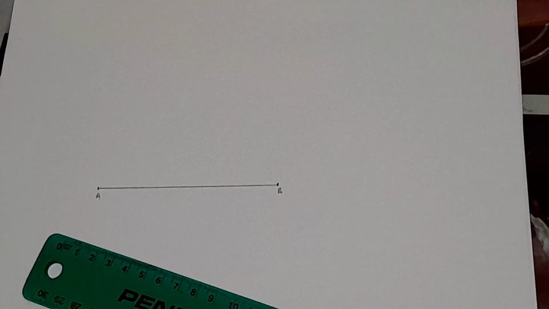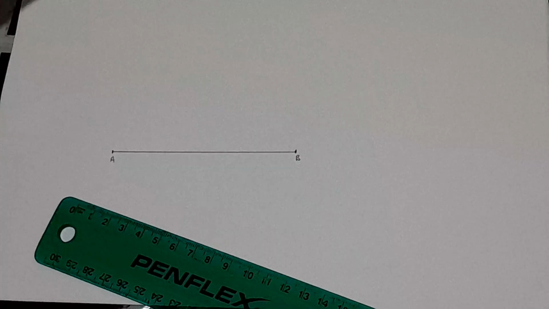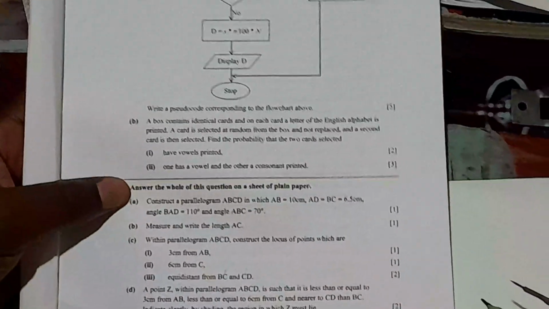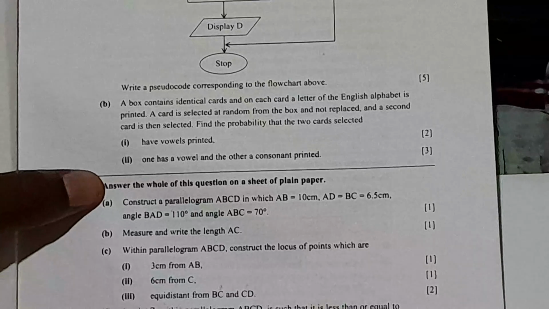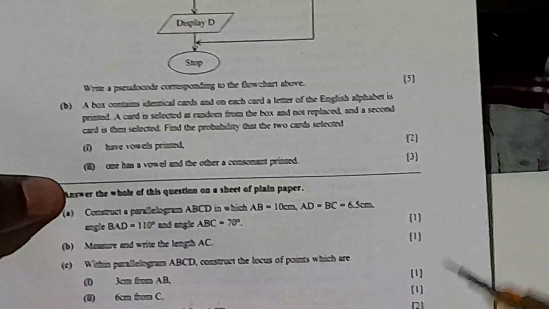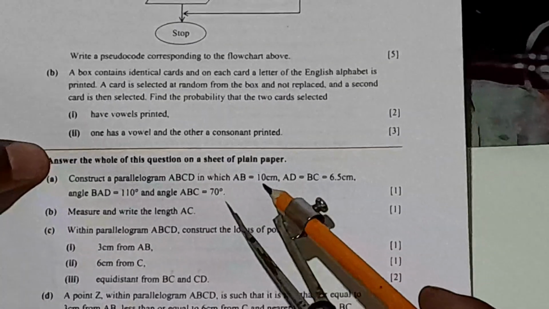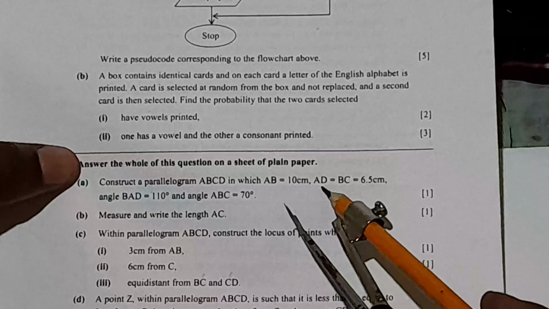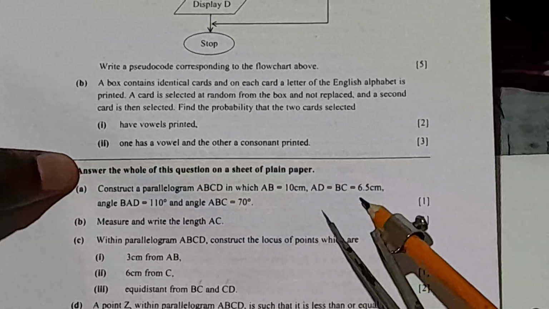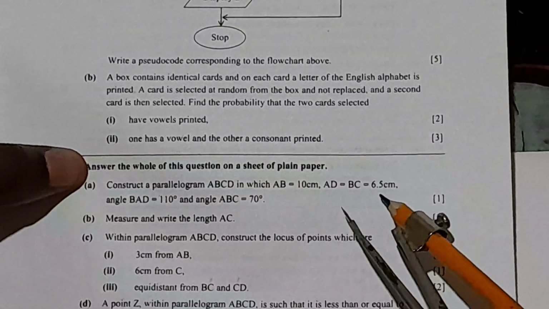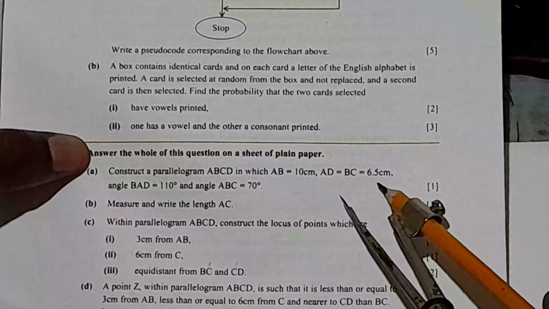One more thing I want to emphasize is make sure that you have sharpened your pencil. It's very important. They test your abilities and your skills in actually making constructions. So we are done with the first instruction. We move on. They're saying AD is equal to BC, which is equal to 6.5 centimeters.